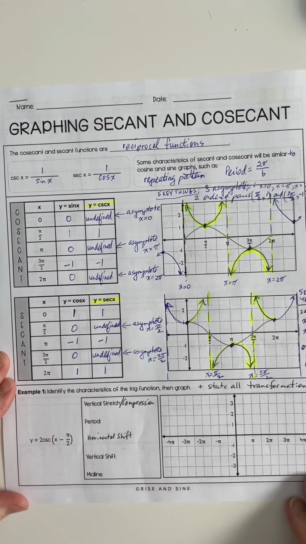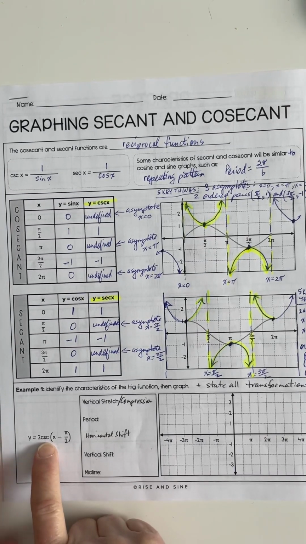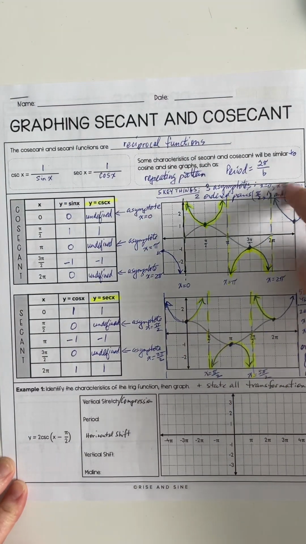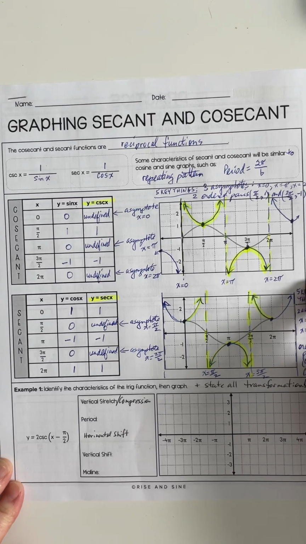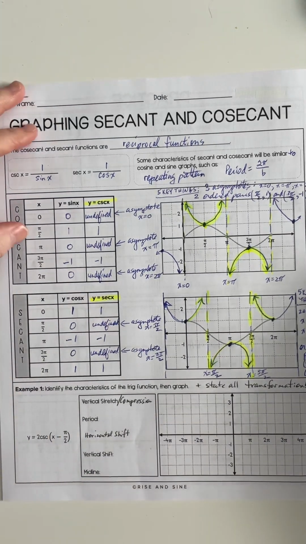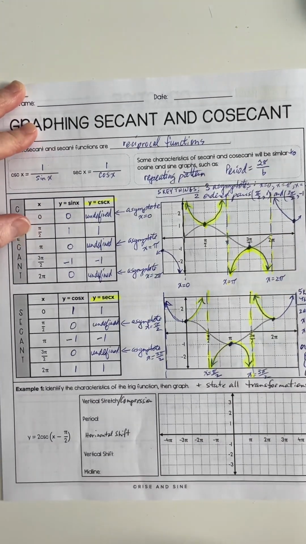Okay, we're doing our example now. The example is a cosecant function. We can see here, cosecant. We know that cosecant is related to sine. Here's our cosecant function with no transformations. So let's think about what we remember about our 5 key things. We know there's asymptotes here at x equals 0, x equals pi, x equals 2 pi.